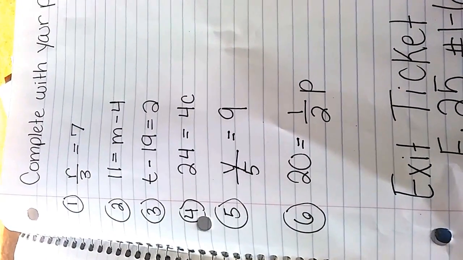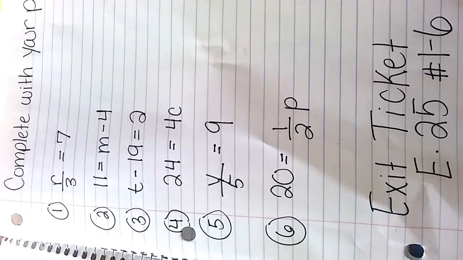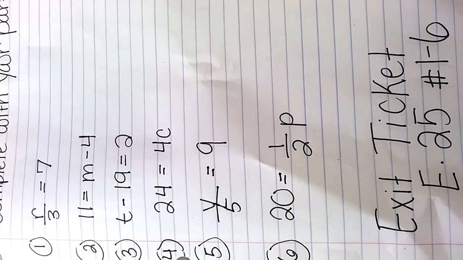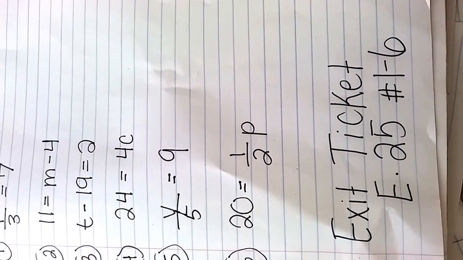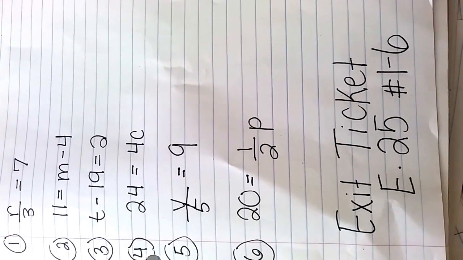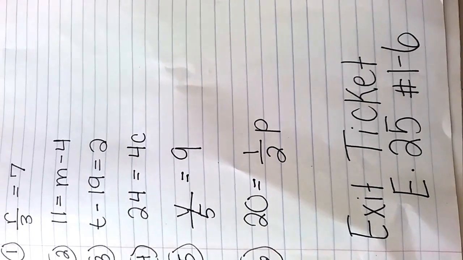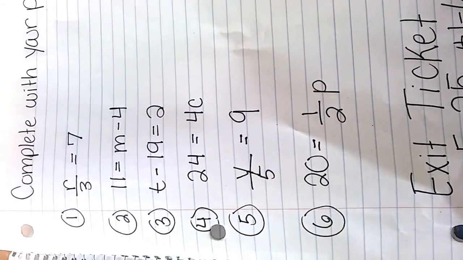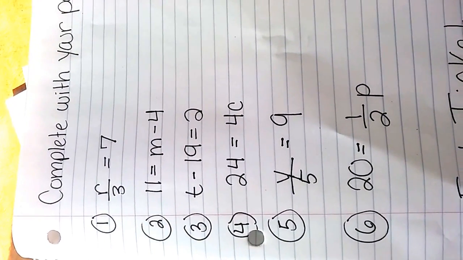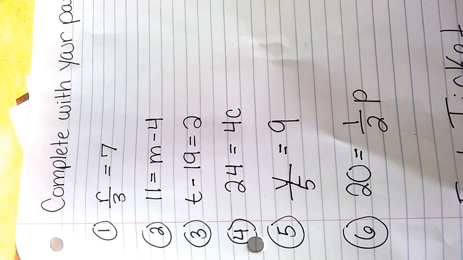Once everyone's complete with 1 through 6, then somebody can pass out your workbooks and do the same thing as you always do. Get everything off your desk. Make sure the exit ticket is face down until Mr. Chris tells you to flip it over. These should be fairly simple. If you wrote down the other examples, you'll be able to understand these.